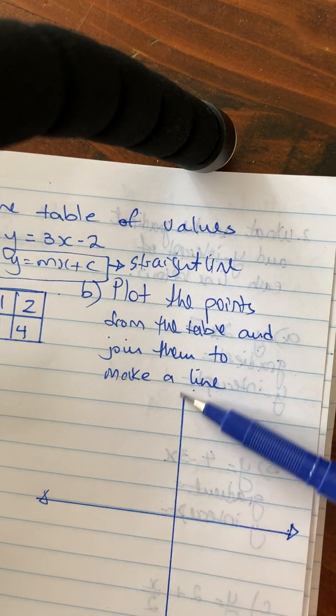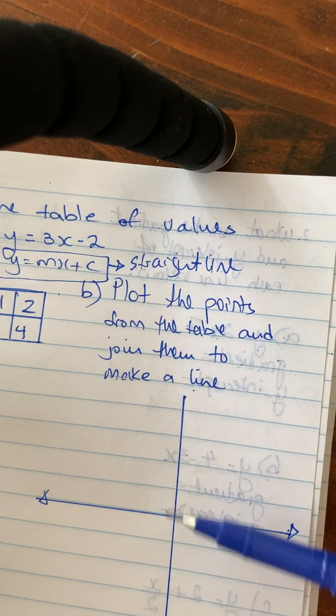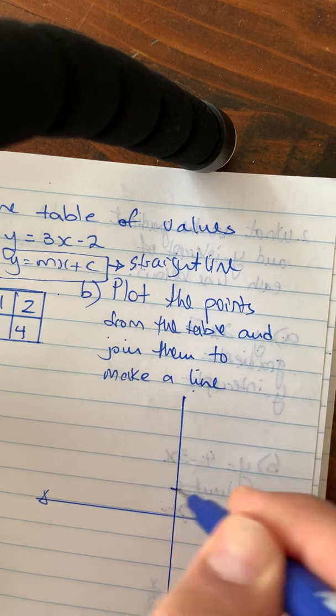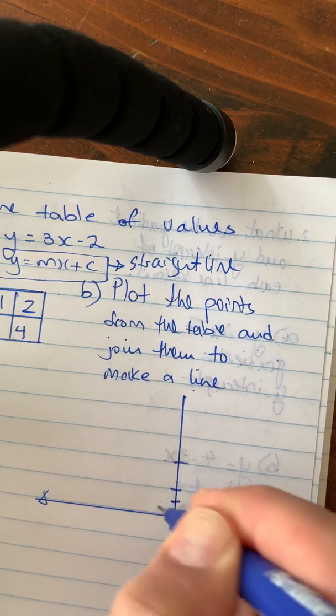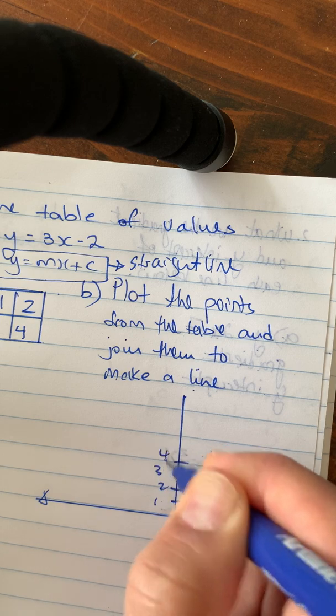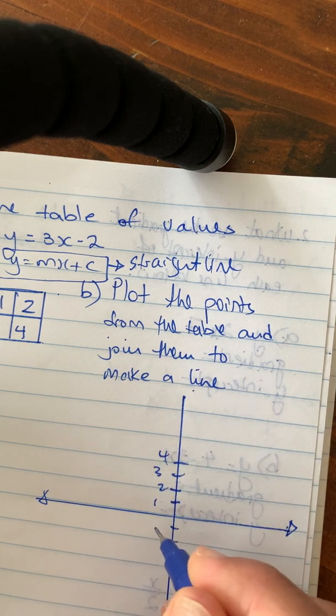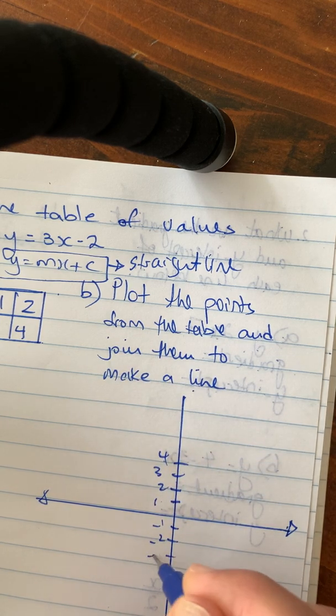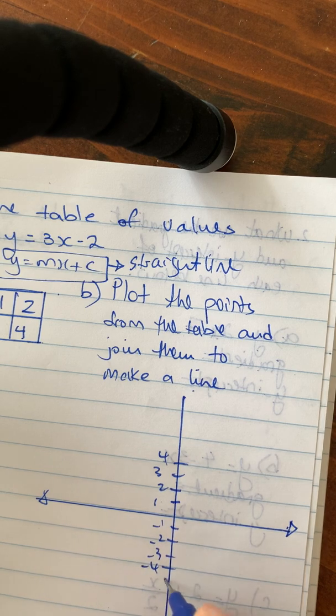Now my numbers on the y-axis go from negative 8 to 4, so I think I'm going to break this up like this. You don't actually have to plot every single point, but it's important for us to do this so you get the practice.